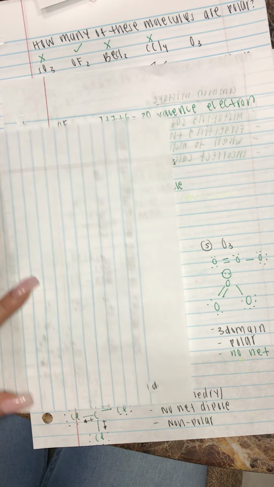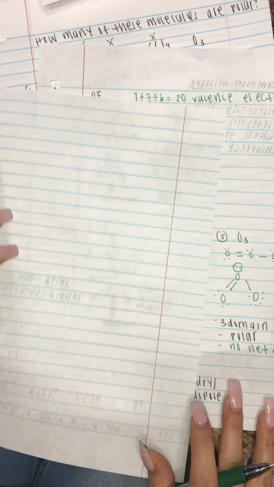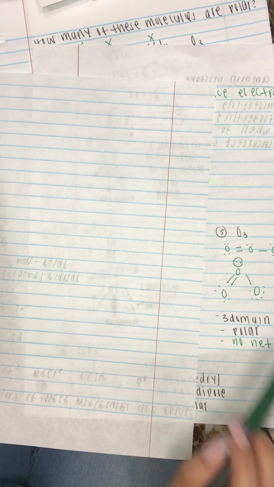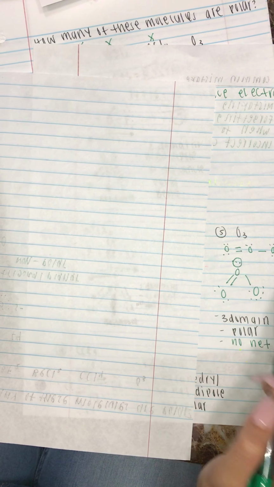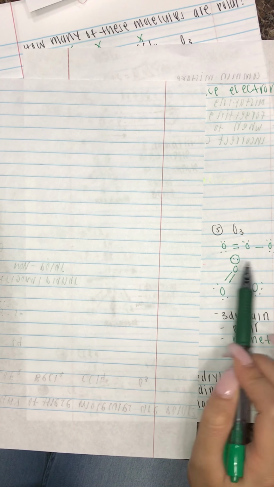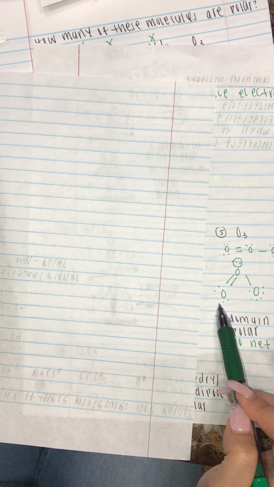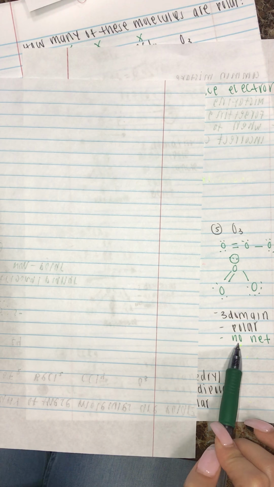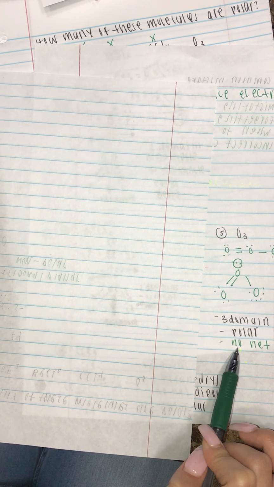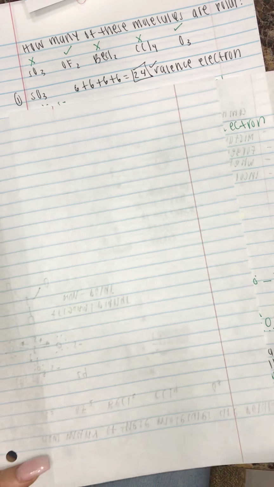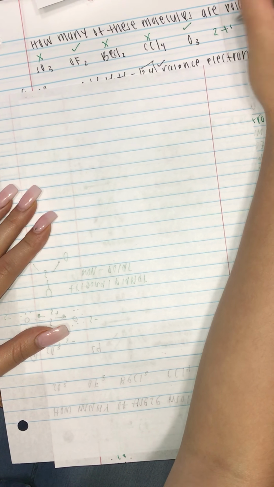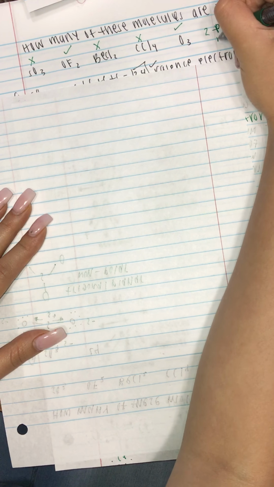The last one is O3. This Lewis structure is a little different because the O has a double bond. So we will draw the molecular geometry and we'll still bring the double bond down here. And there's only 3 domains. And there's a net dipole because the bond dipoles do not cancel. So it is polar. So let's check. In this question, there are only 2 polar molecules.